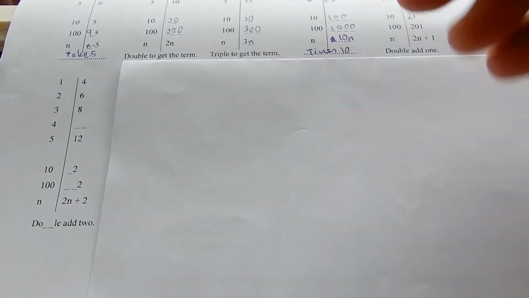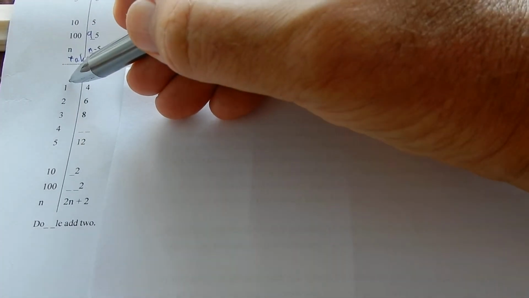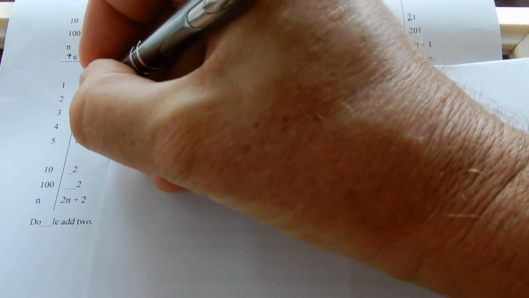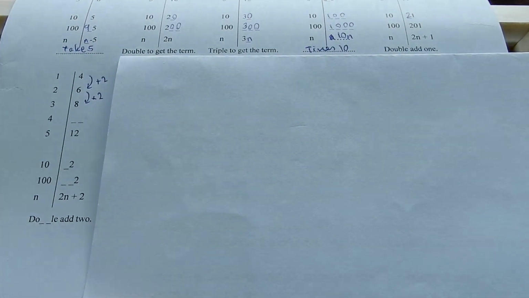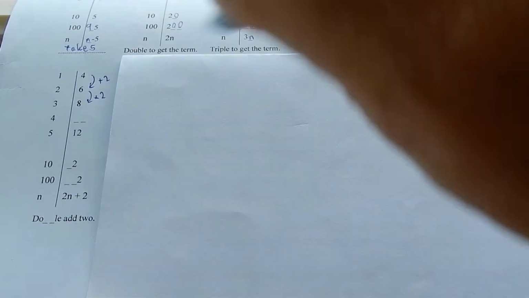Okay. What's this? Add 3. 2 plus 3 is 5. No, it's not add 3. Times by 4. No, it's not times by 4. So let's find out what it is. That's 2. That's 2. So it's times by 2, because lots of add 2s is times by 2. Times by 2 plus 2.